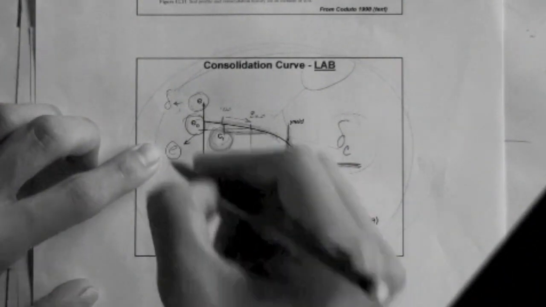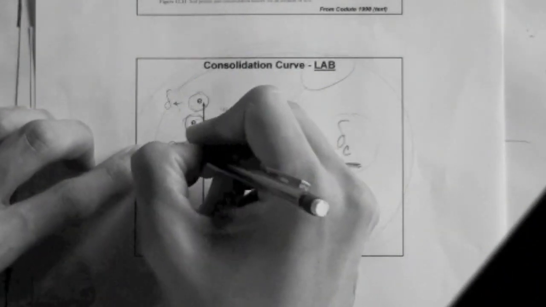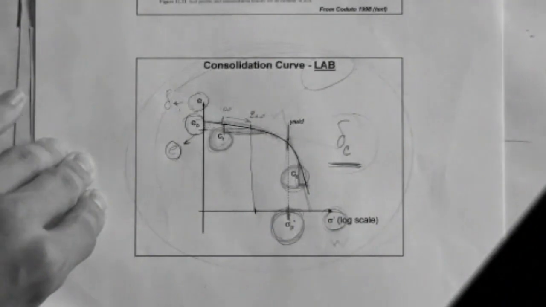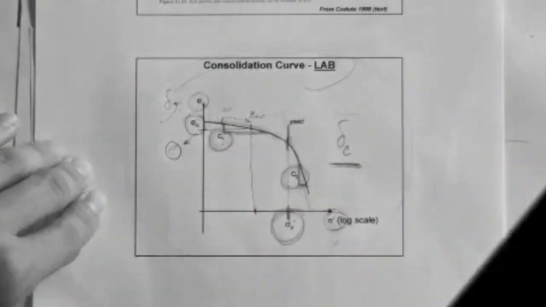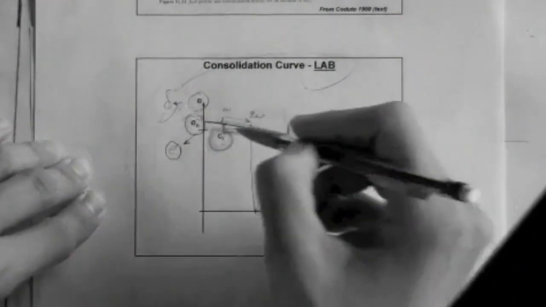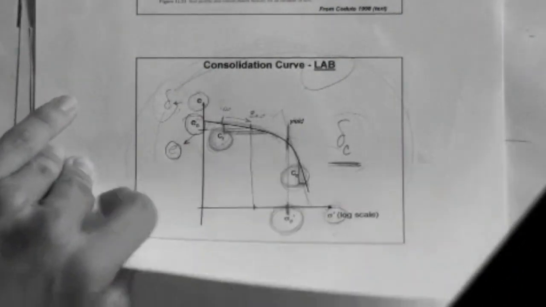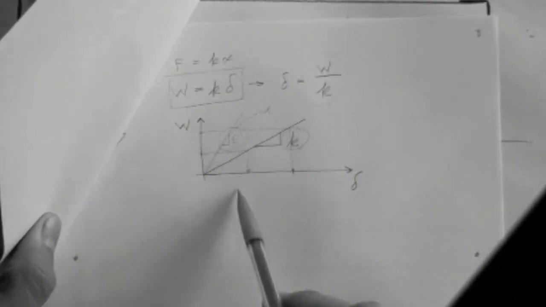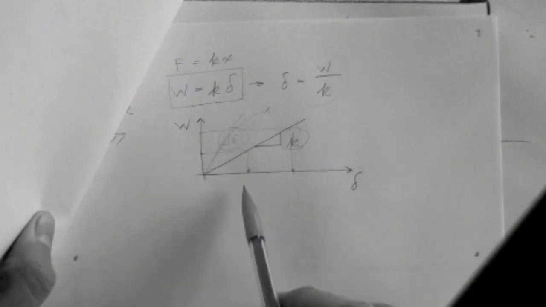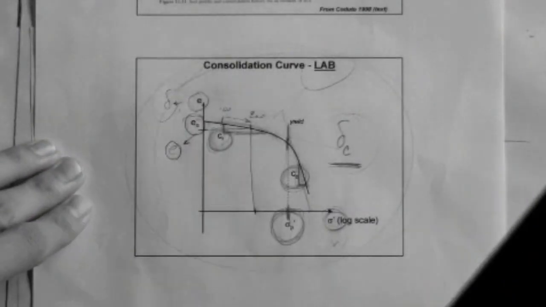And the difference between the initial void ratio and that void ratio is proportional to the deformation that the soil will incur in the field. So essentially, in our problems we're going to be doing what we did for the spring here, but we're going to do it with this curve.